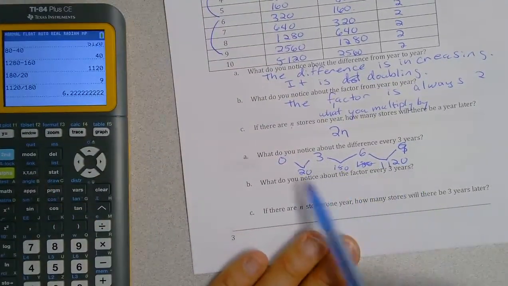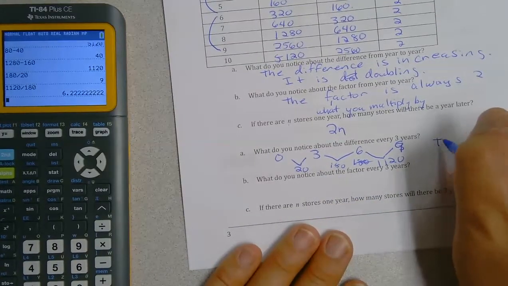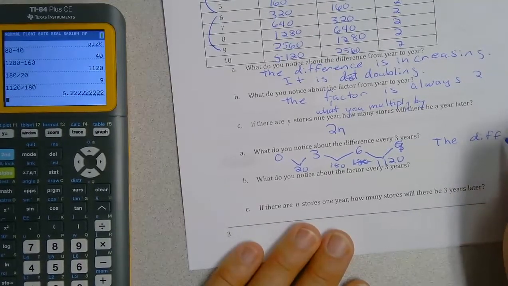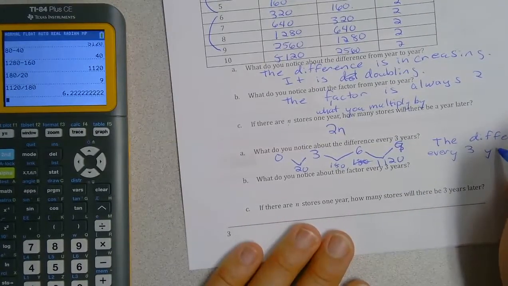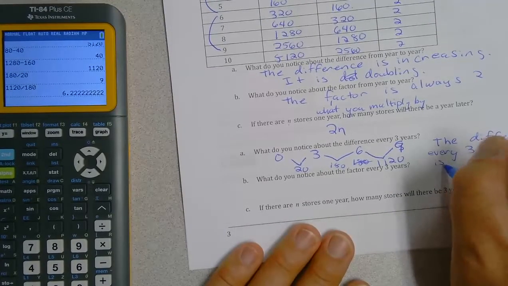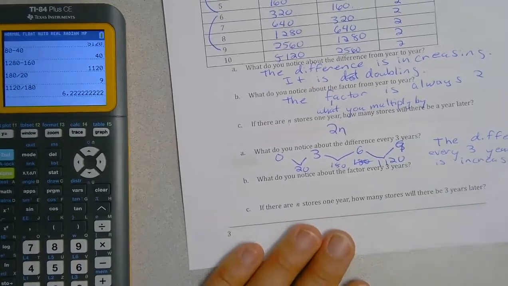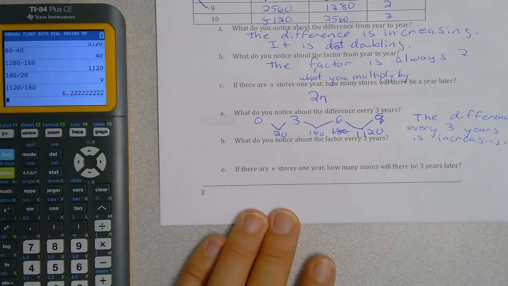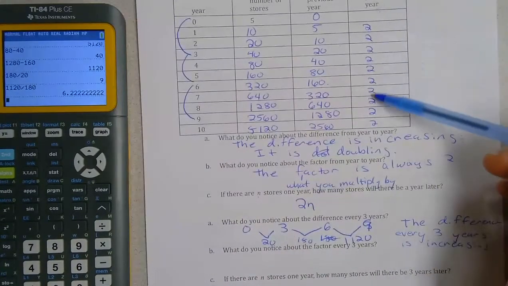So what we can just say is the difference every 3 years is increasing, and it's quite a large increase. And then what do you notice about the factor every 3 years? Well, the factor is always the same.